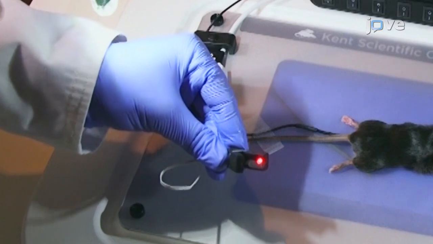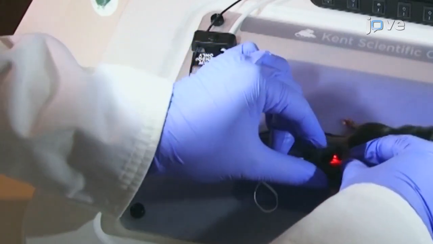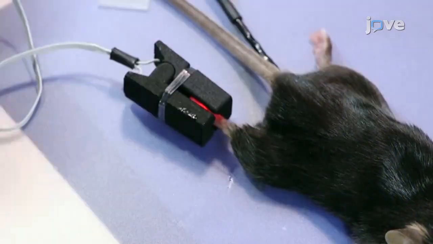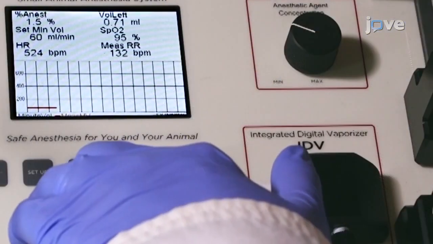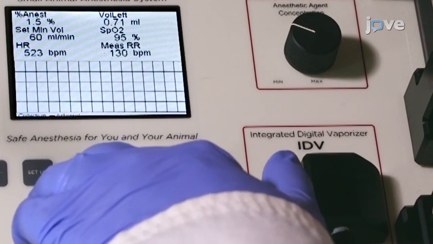Begin physiological monitoring by placing the sensor over the pad of the hind paw. Position the sensor so that the red light illuminates the paw. Display the octave wave in order to visualize the sensor signal.